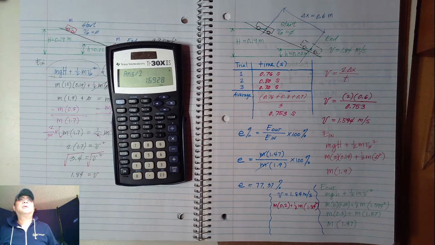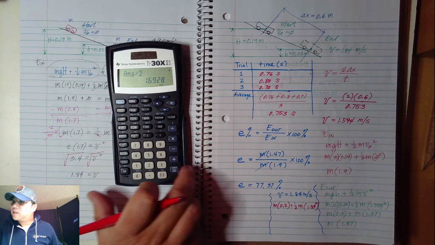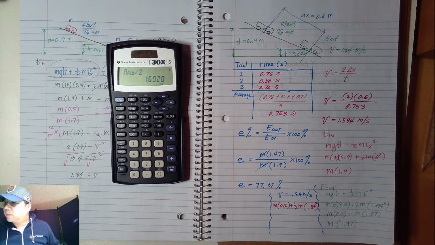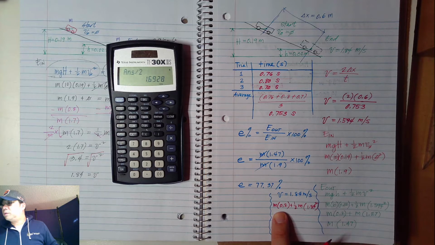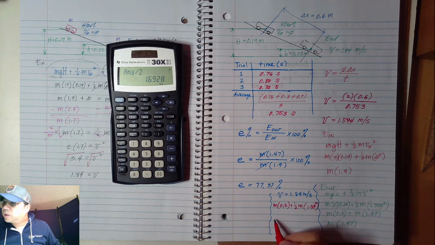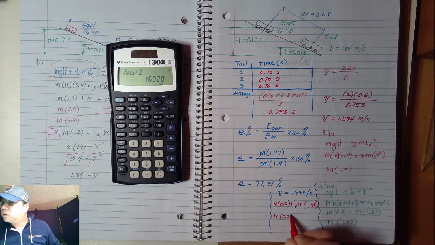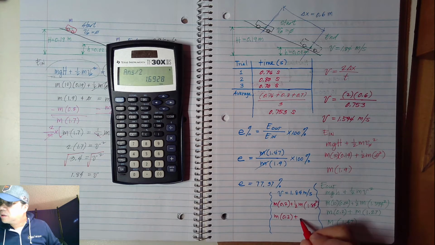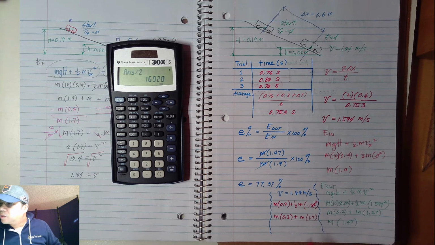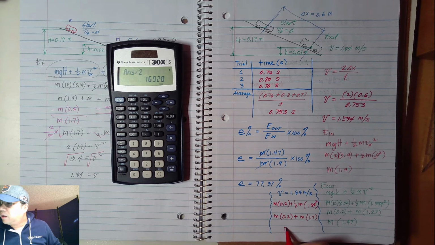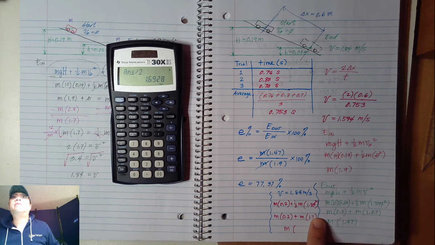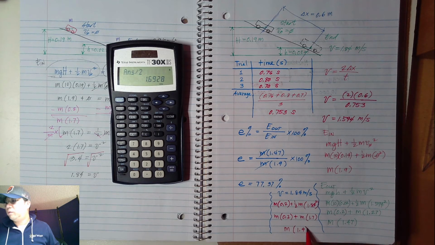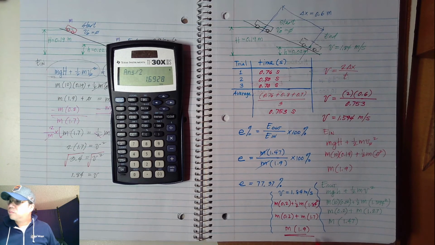This will give us 1.69, or 1.7. So m times 0.2 plus 1.7. Therefore we will have an output energy equivalent to 0.2 plus 1.7, which gives us 1.9. If you notice, 1.9, 1.9.